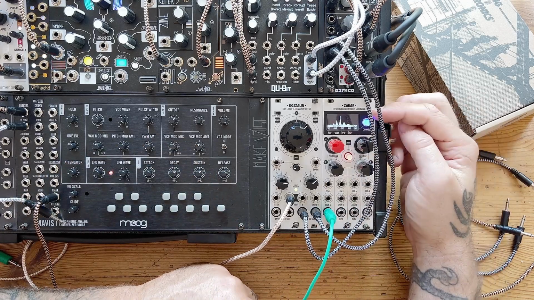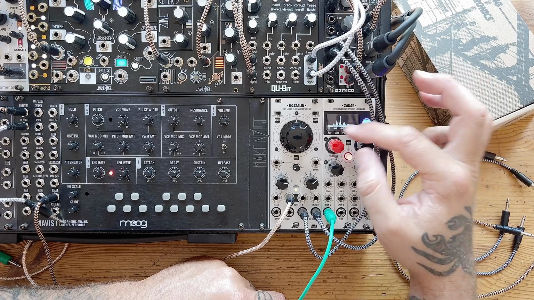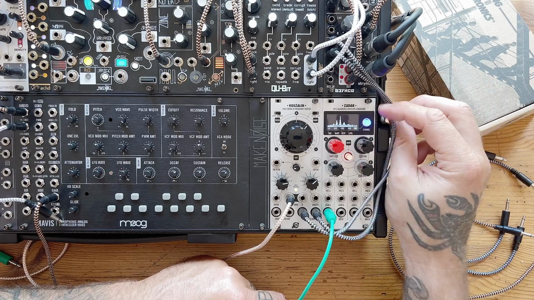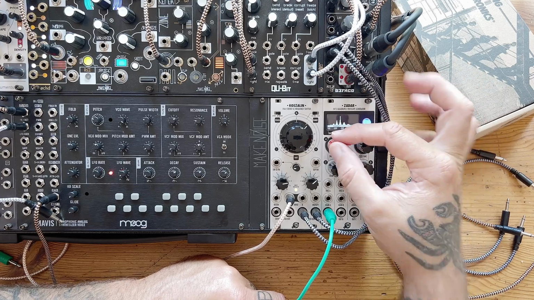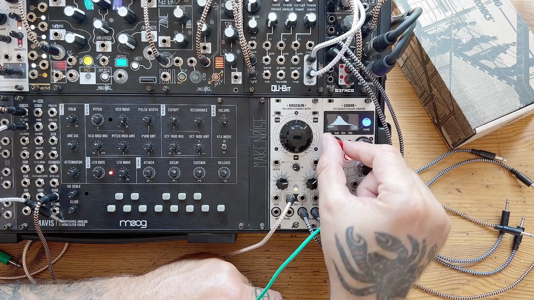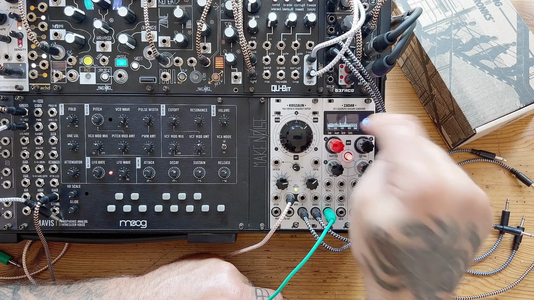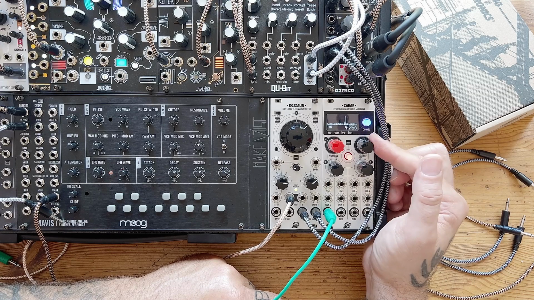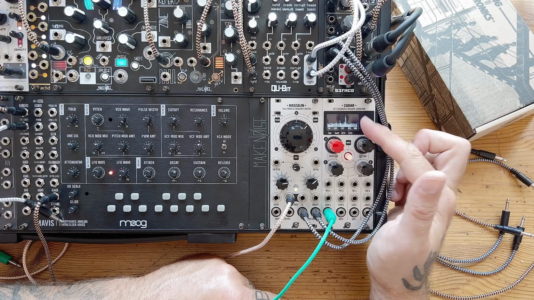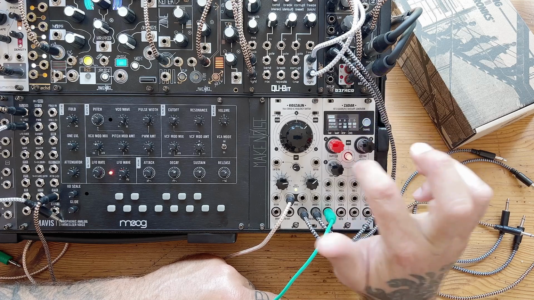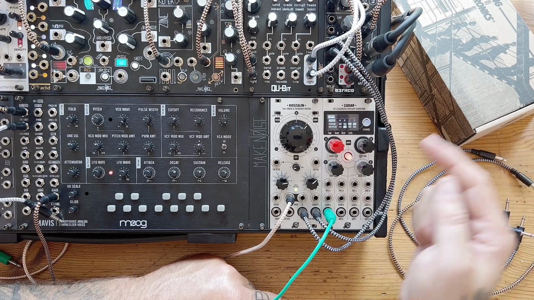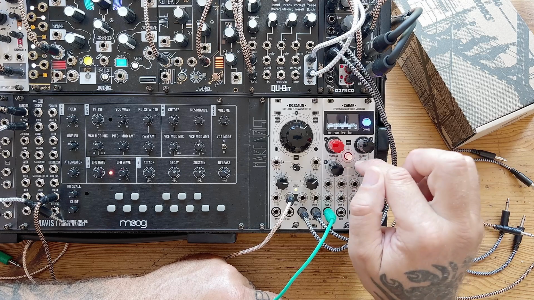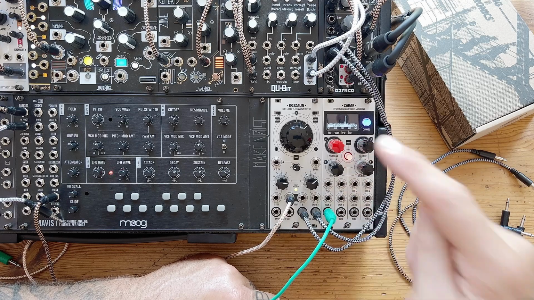The Zadar is an envelope generator, so you have a bank of envelopes that you can decide, and each one has a very interesting and different thing. You can decide how long the entire envelope will be, and there's a way that you can put it on infinite loop, so it can be triggered, or in this case it's just looping.